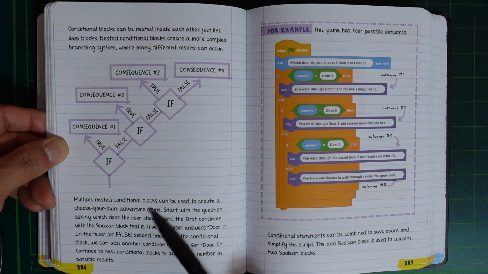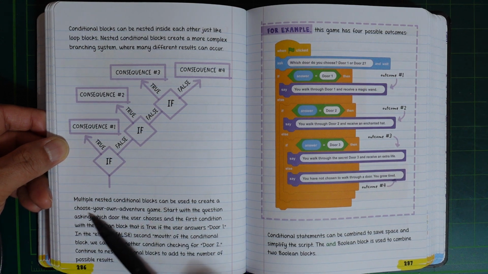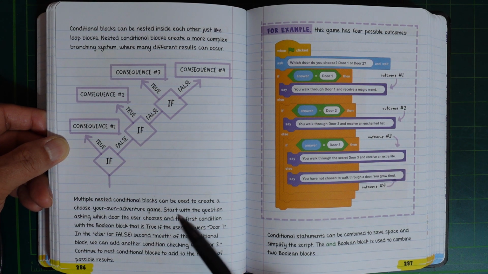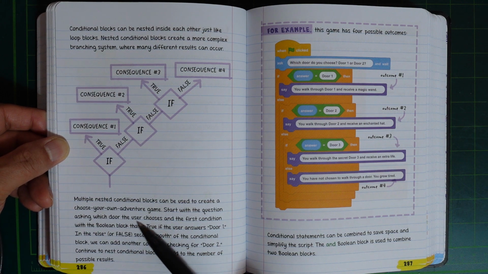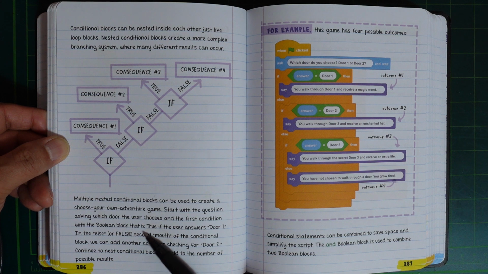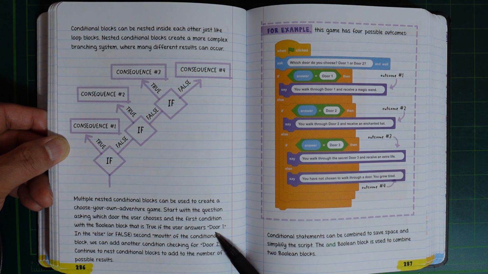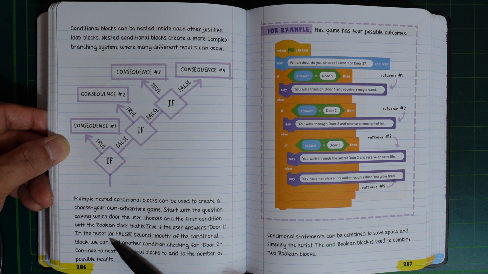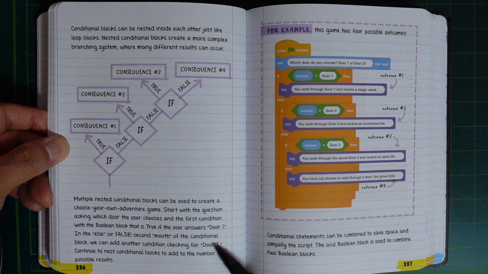Multiple nested conditional blocks can be used to create a choose-your-own-adventure game. Start with a question asking which door the user chooses, and the first conditional with a Boolean block that is true if the user answers door 1. In the else or false mouth of the conditional block, you can add another conditional checking for door 2.